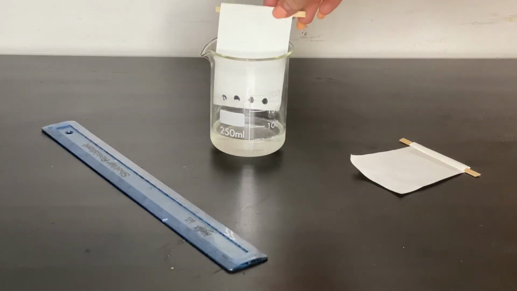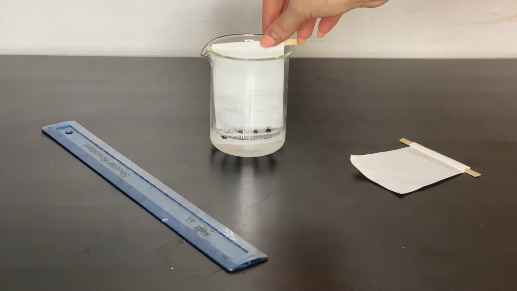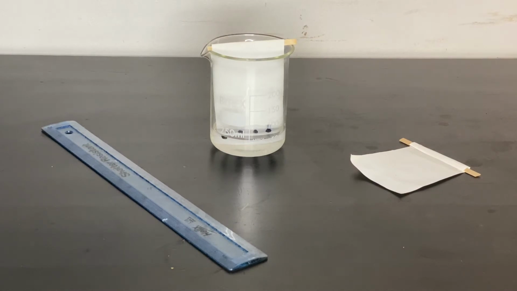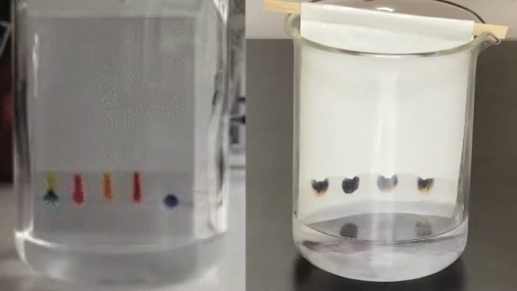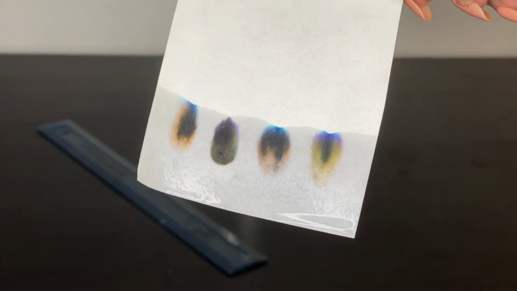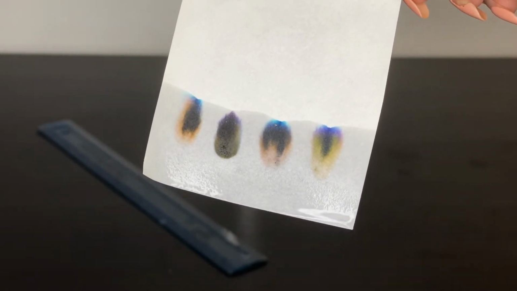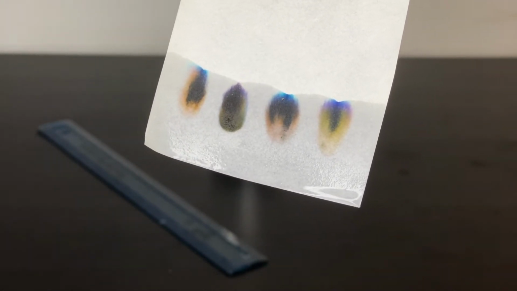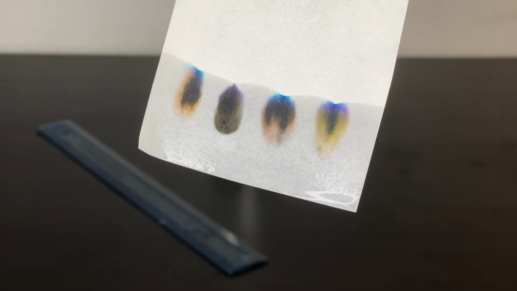Then we place our filter paper in the water and wait for the magic to happen. You can see the pigments separating, which is how we use paper chromatography to identify substances. The reason we use a pencil line to mark the height of our markers is because graphite, which is what pencil lead is made out of, is not soluble.